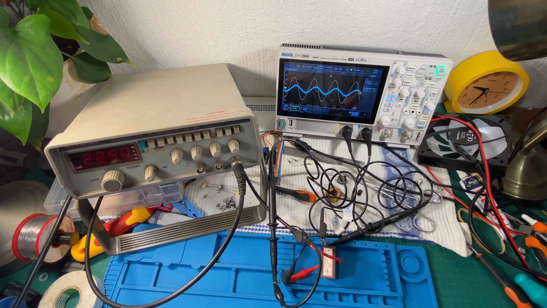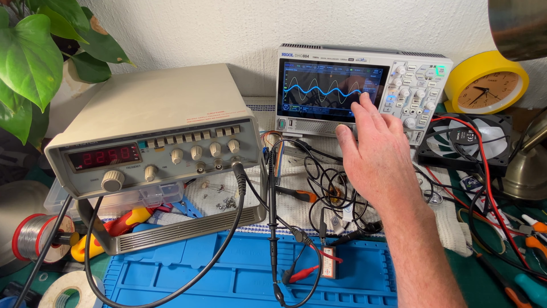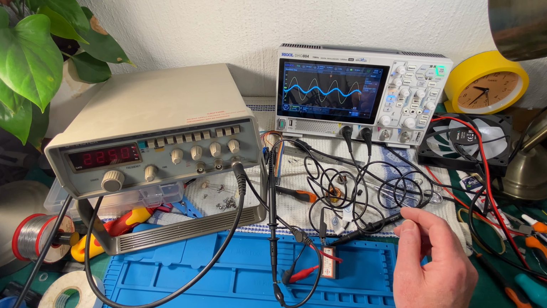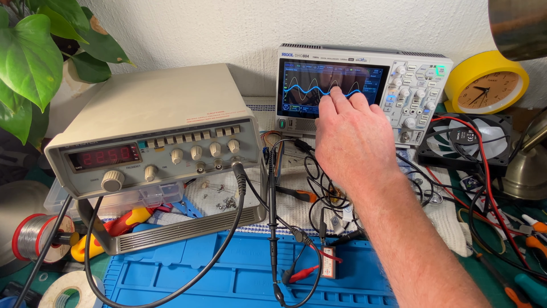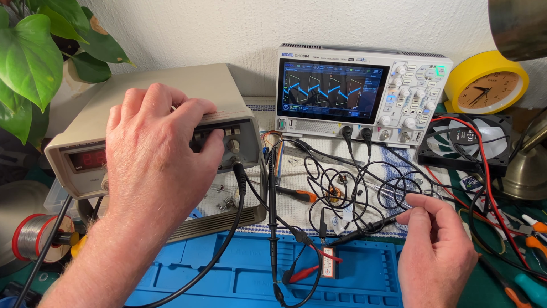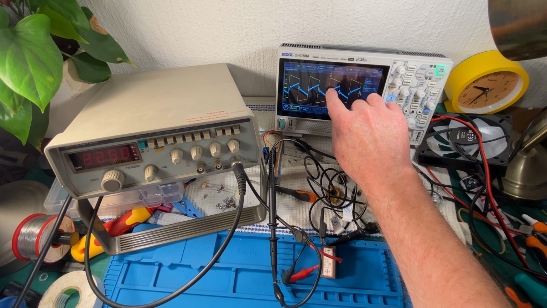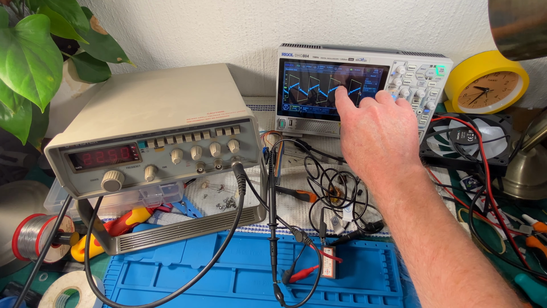So now we're at about 130 degrees. So the current is lagging quite a bit behind the voltage. And if I change to the square wave, there you can see how the voltage comes up, and now the current slowly rises.